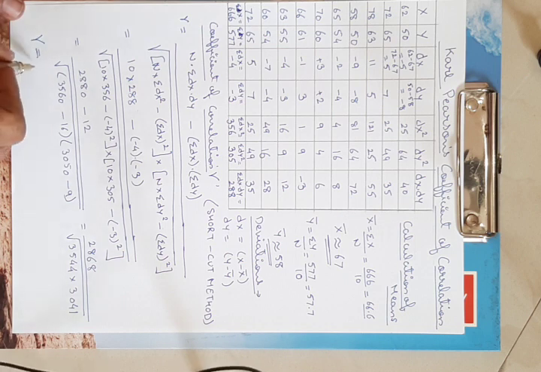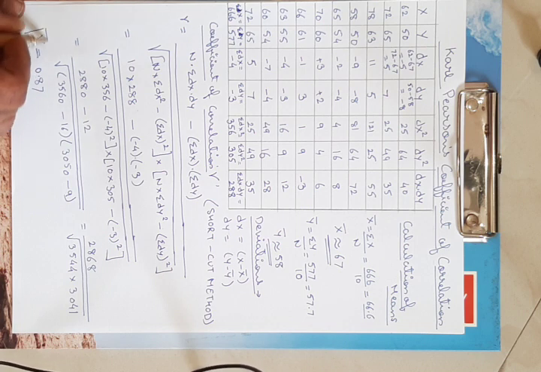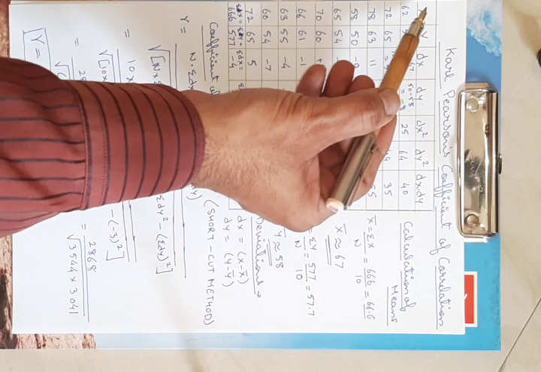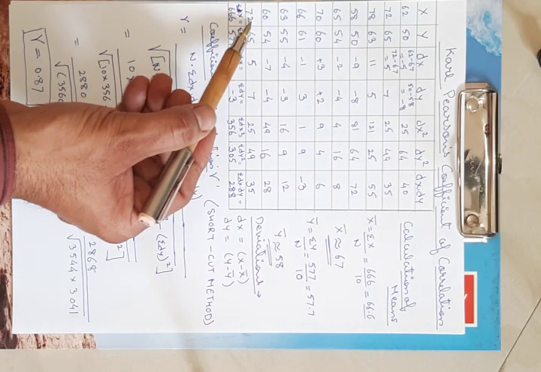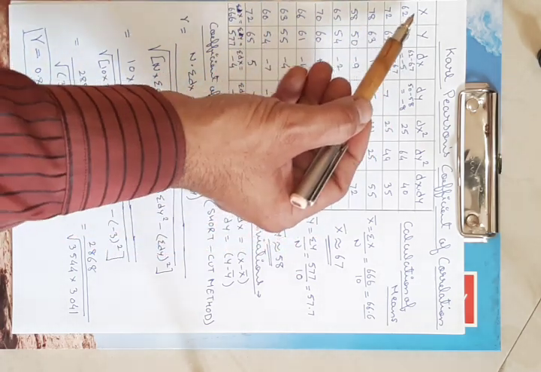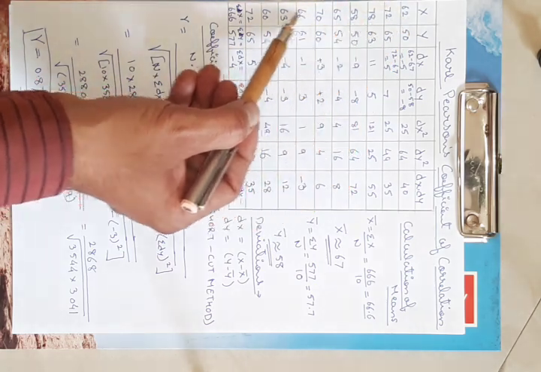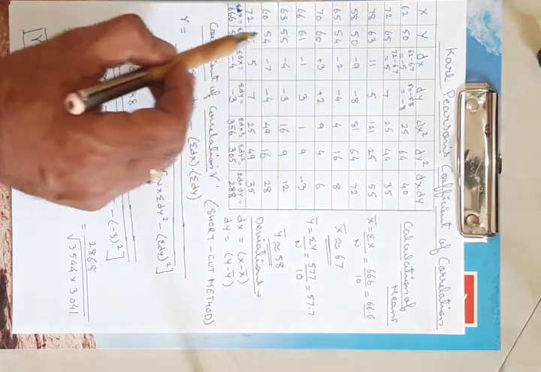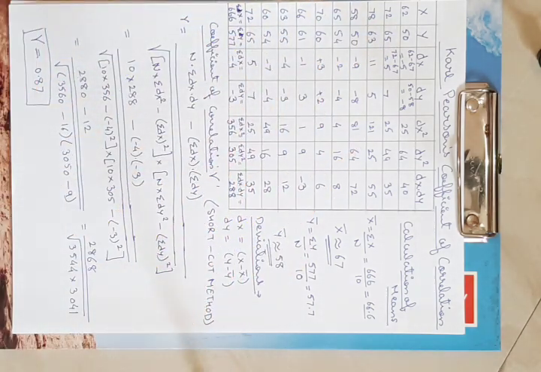So once I have calculated the value, gamma, the value of Karl Pearson's coefficient of correlation, comes out to be 0.87. This is your final figure. Now this 0.87 indicates that there exists a positive correlation between series X as well as series Y. That means whenever the value of series X increases, correspondingly the value of series Y will also increase, and vice versa.